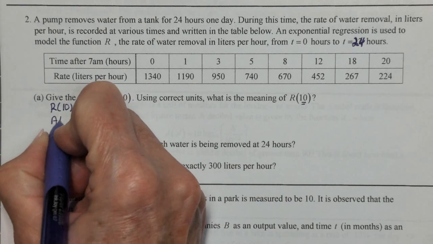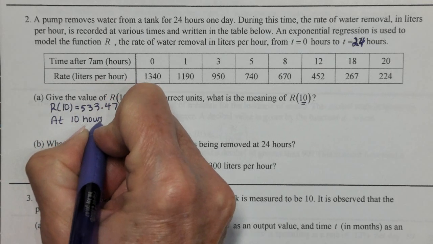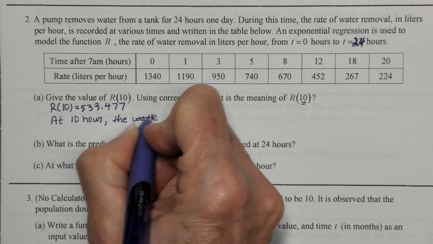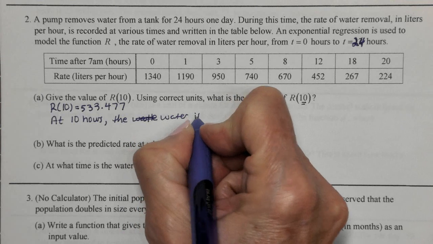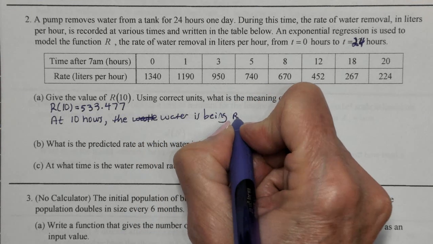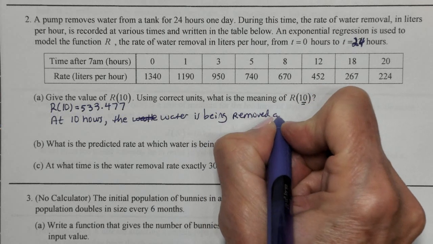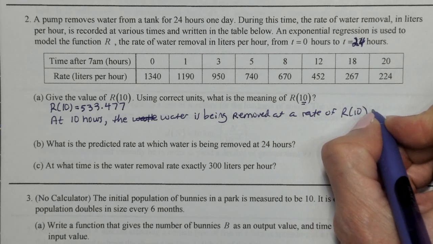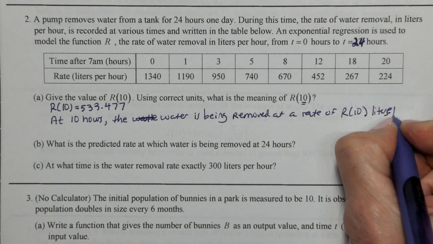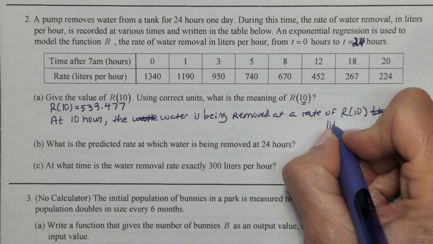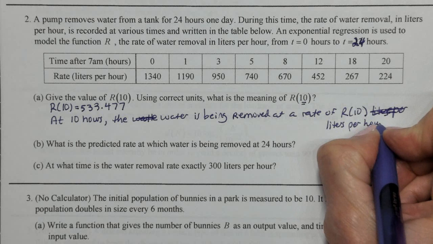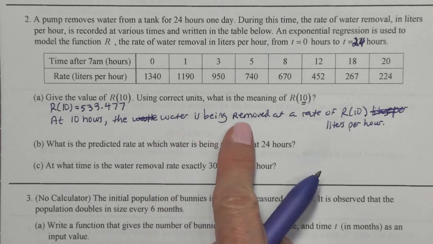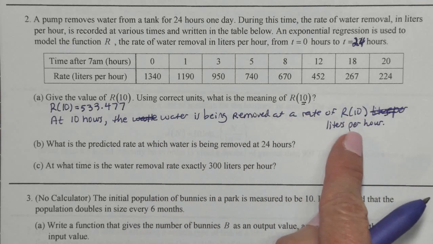So at 10 hours, the water is being removed at a rate of R of 10 liters per hour. That's what R of 10 means.